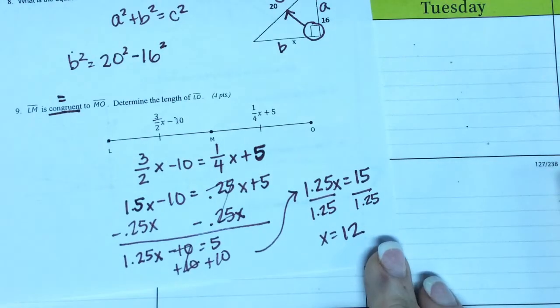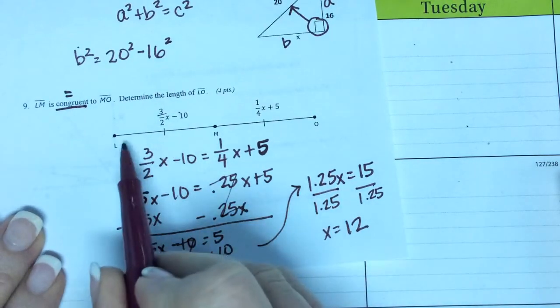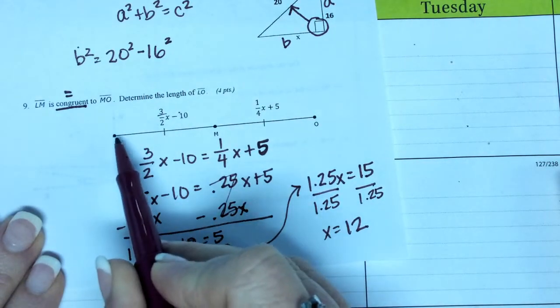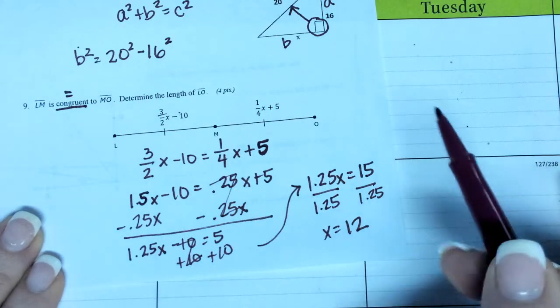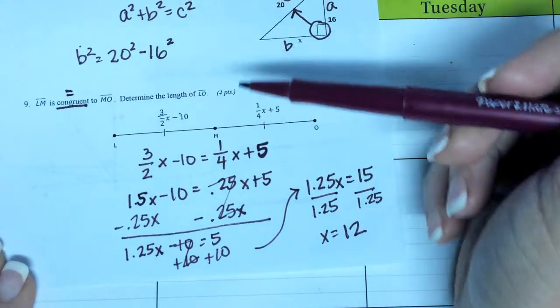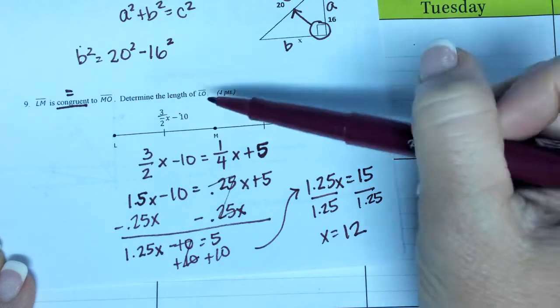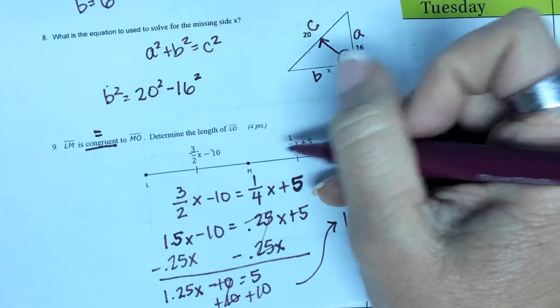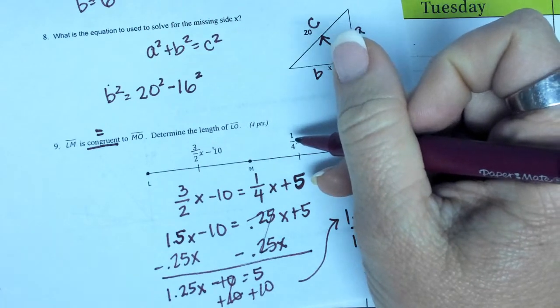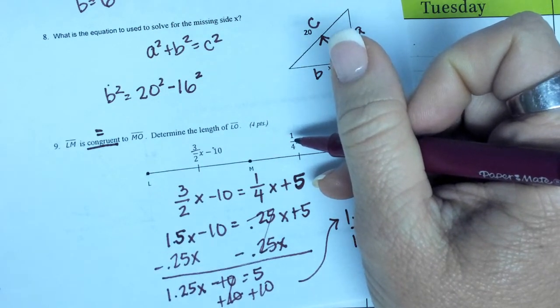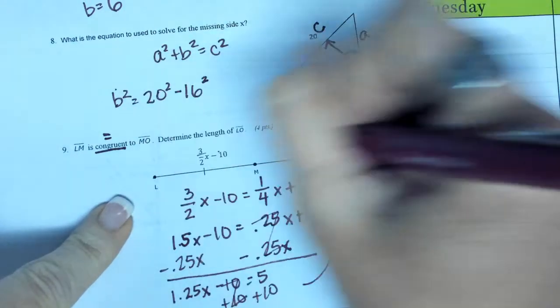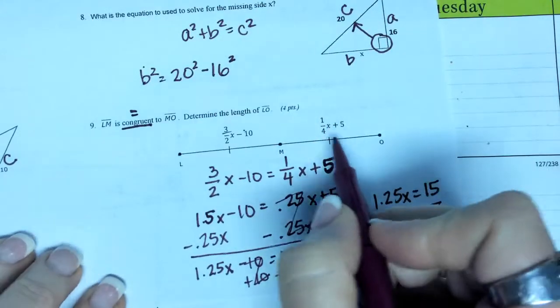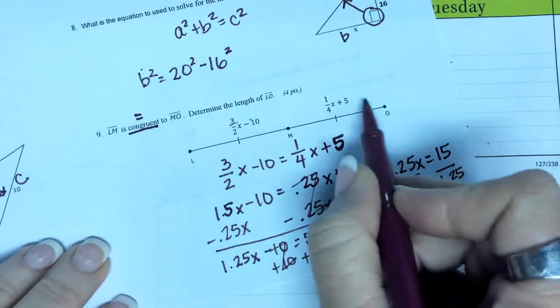Okay, so remember, I'm not done because I need to figure out what the value, or the length, of LO is. Since I already know that these two sides are congruent, I really only need to find the length of one of them, and I'm just going to multiply that by 2, which would be the same as adding them together to figure out what the total value of LO is. So I'm going to use the MO because I think it's a little bit easier.